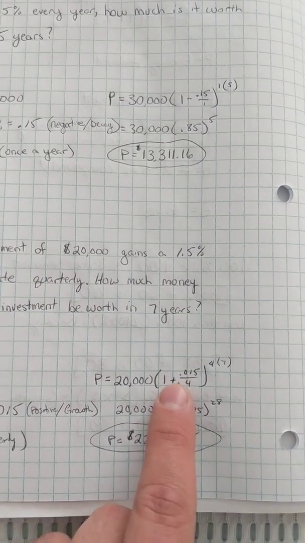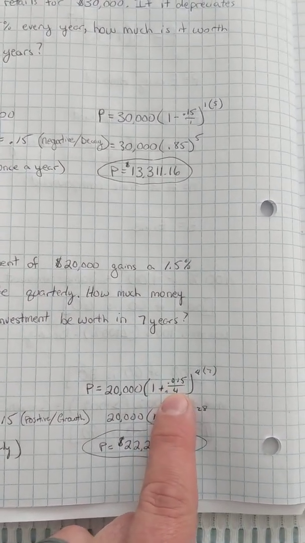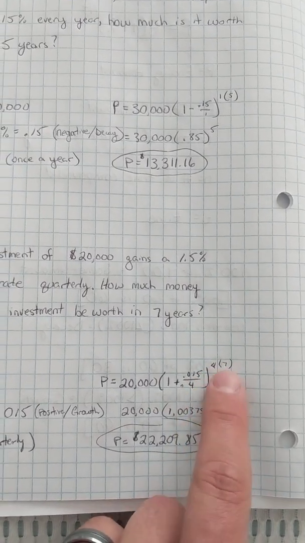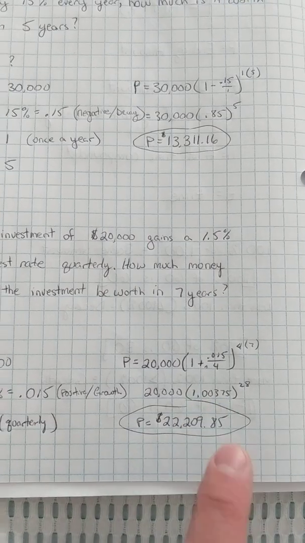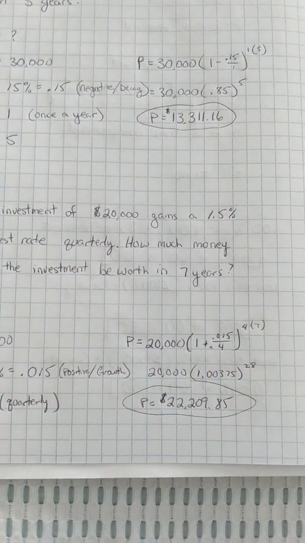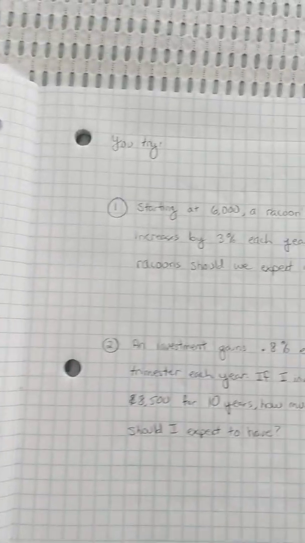So I plug in. Plus sign, that's an error. Ignore that point. Quarterly, so 4 gets used twice. And then I simplified in here first. Put that to the power of 28 times 20,000, and the investment should be worth $22,209.85.